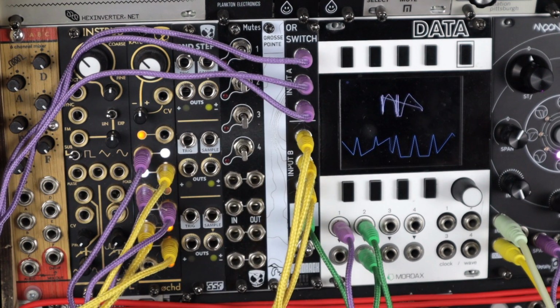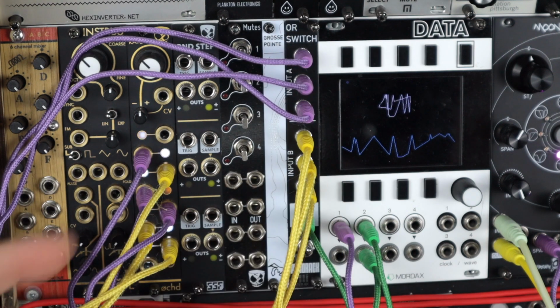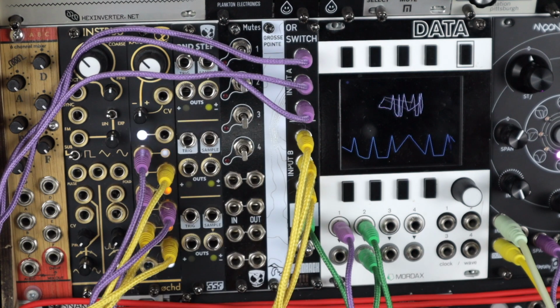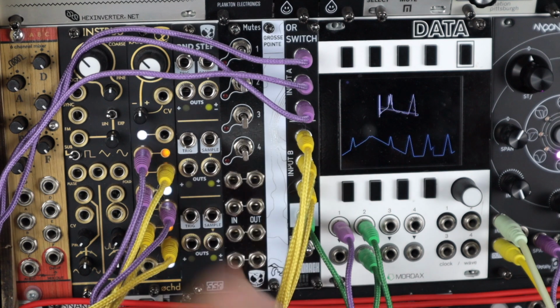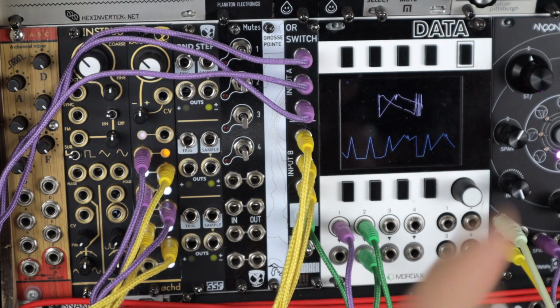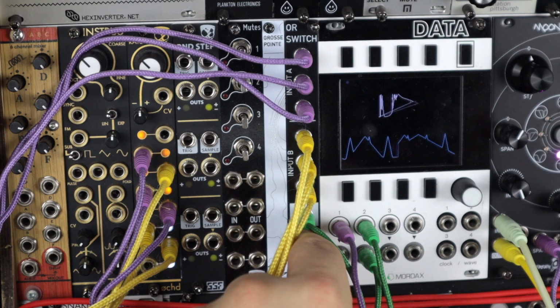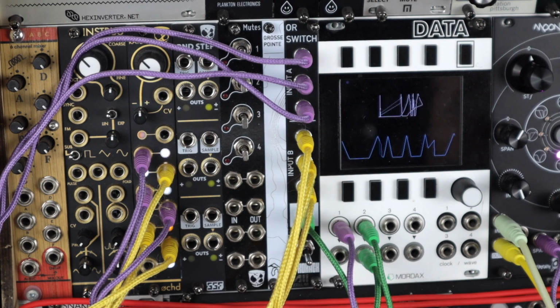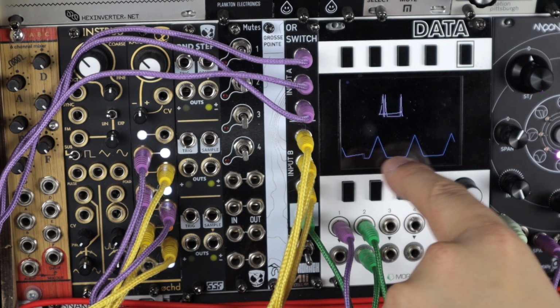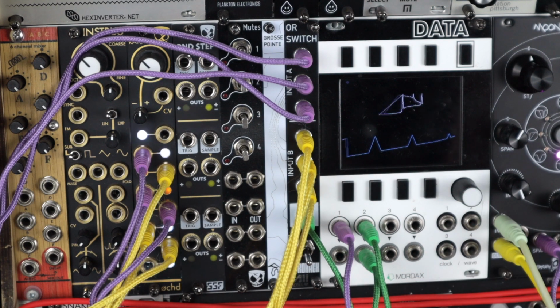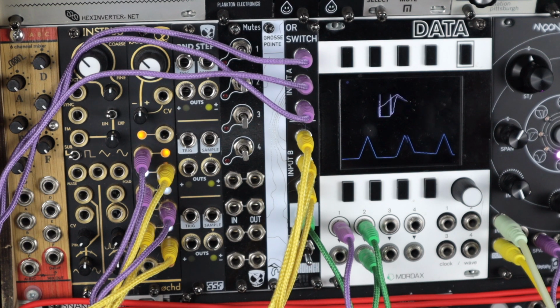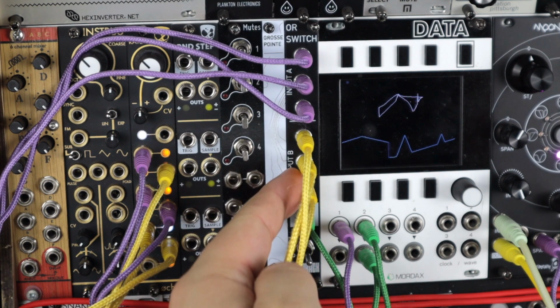So the OR switch can actually combine modulation signals, and I have 3 LFOs from Oct on these purple cables, channel A, and 3 on the yellow cables, channel B. We can see it there on the scope, and as I flick down to B, notice it half-wave rectifies, but then as a slower LFO comes up, that takes over, and this is working like a min or max module where it outputs the maximum voltage between the inputs.